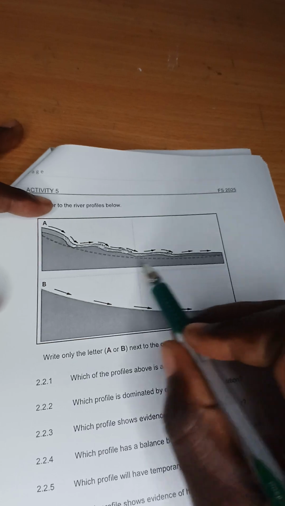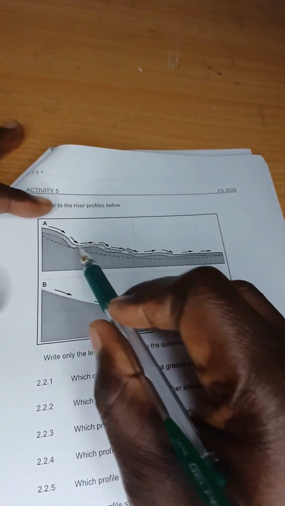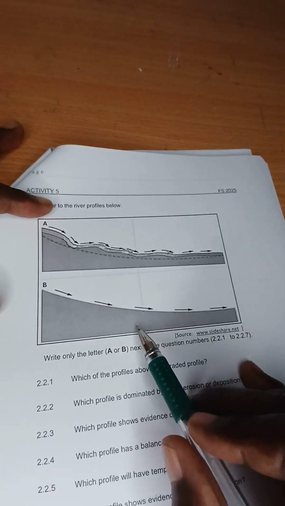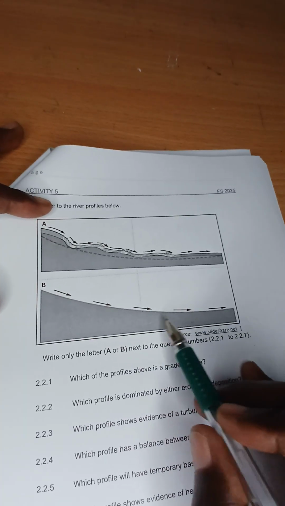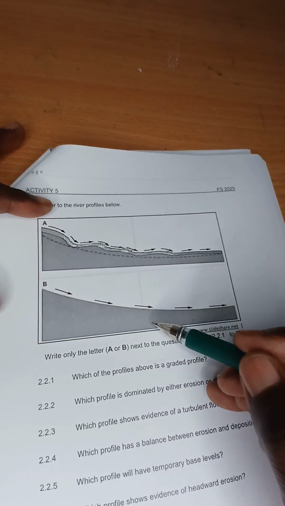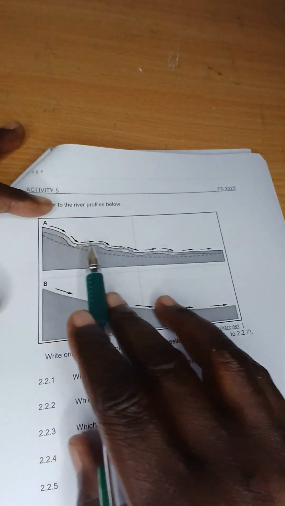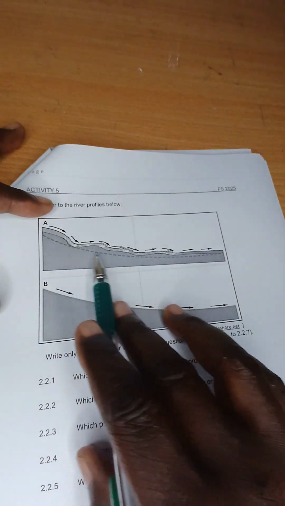You understand? There is a temporary base level, which means at some point we expect these to be removed so that it maintains this concave slope. That's what we expect for it to become graded. So this means this is your ungraded because there are obstructions. There are a lot of nick points.